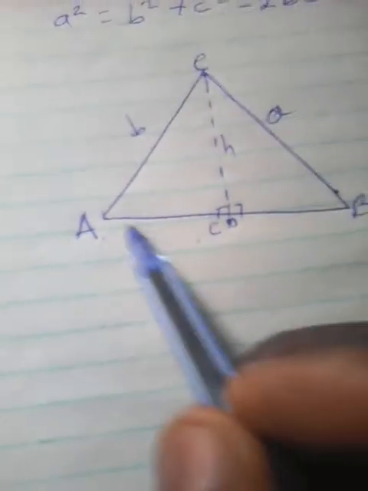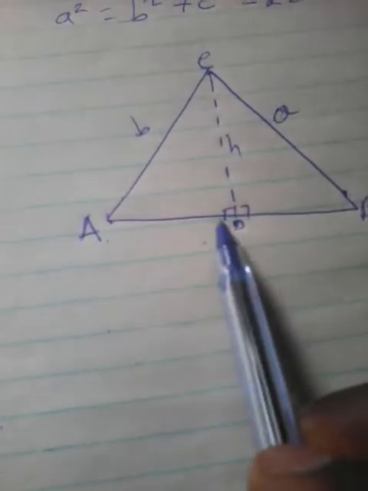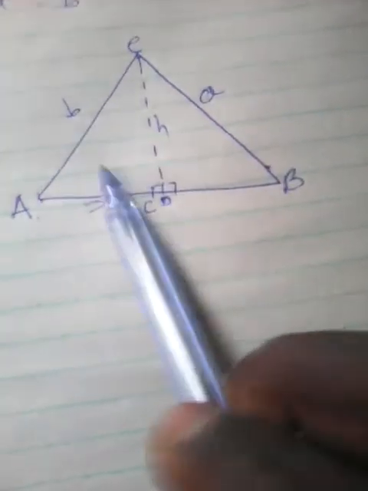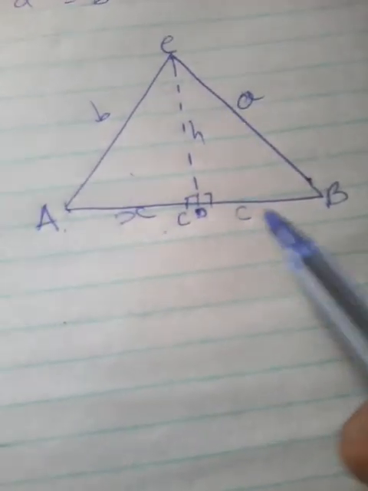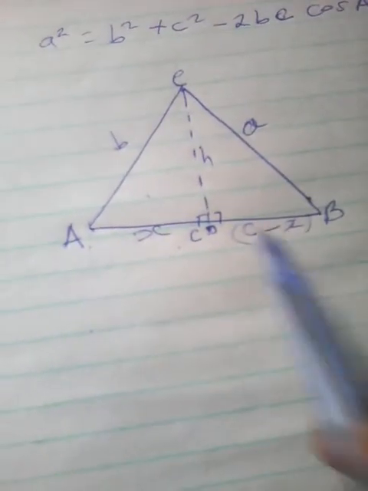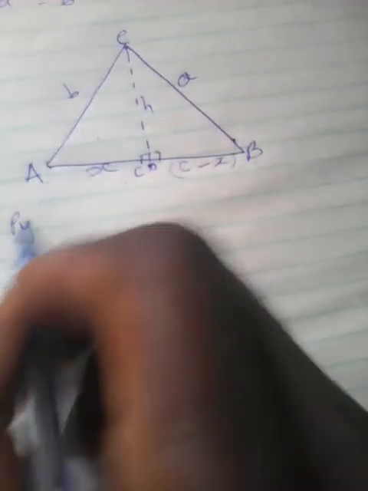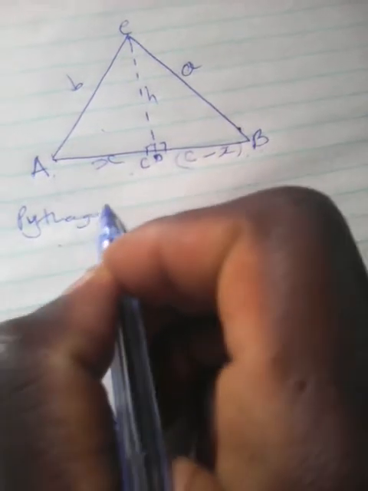The length of AD, A to D, let us say it is x. Then the length of DB will be c minus x, because c is the total length of AB. But now we want DB, it will be c minus x. So from there, we can try to derive using Pythagoras theorem.